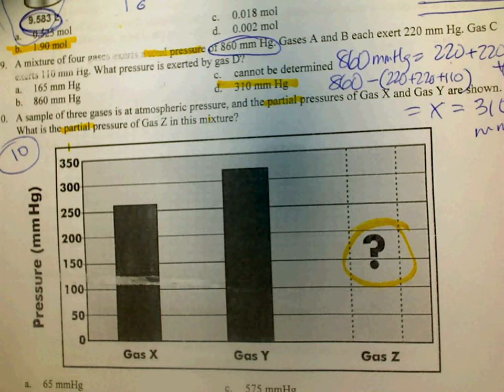Who can figure out what the total pressure is? Don't throw something at my son. He's not wearing goggles. Then what?